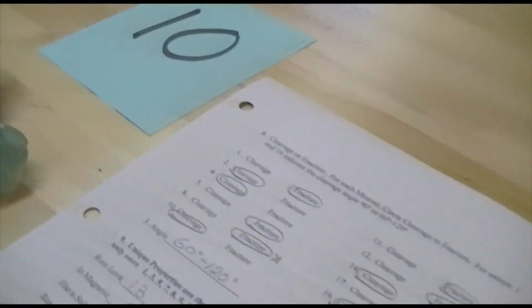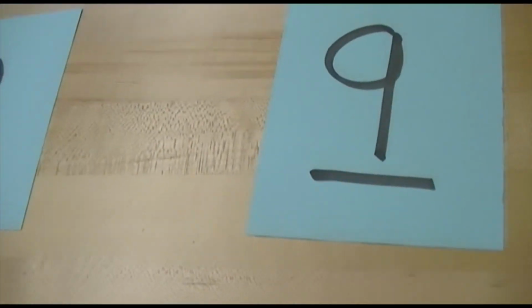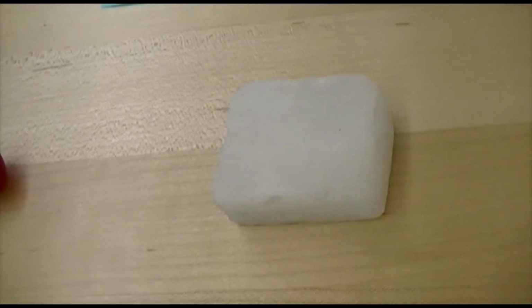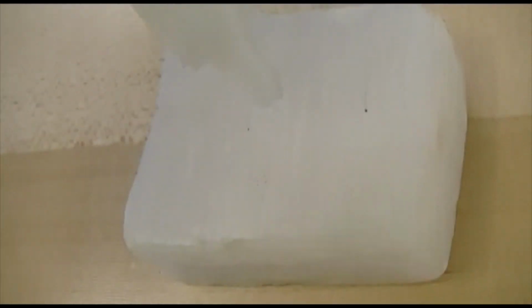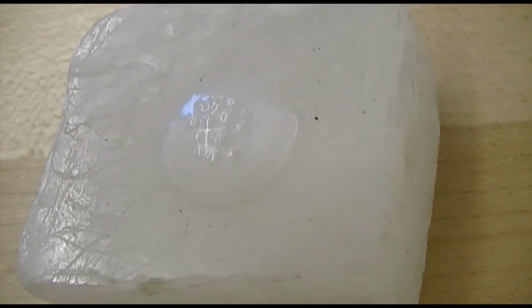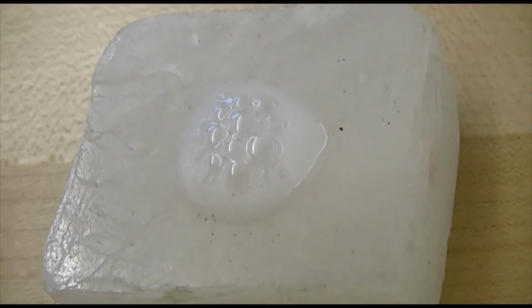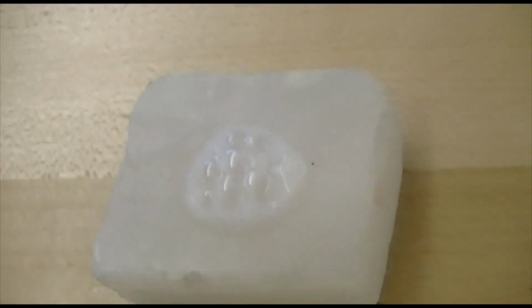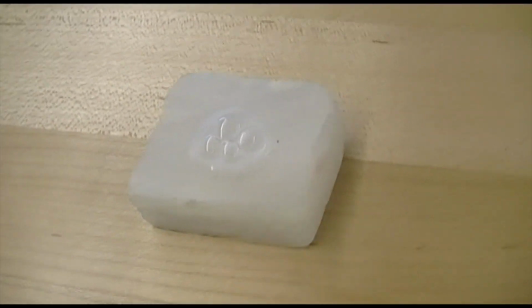Reacts to acid. So this is an interesting one. This is number 9. And so when I stick acid on this mineral, see how that fizzes and bubbles? Fizz, fizz, fizz. So that is the reaction to acid.